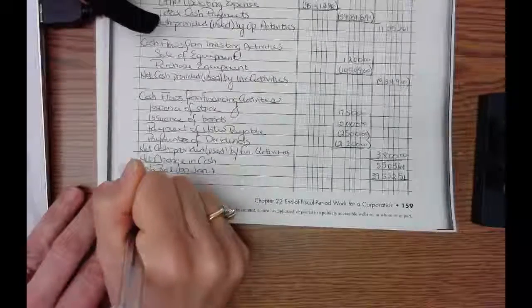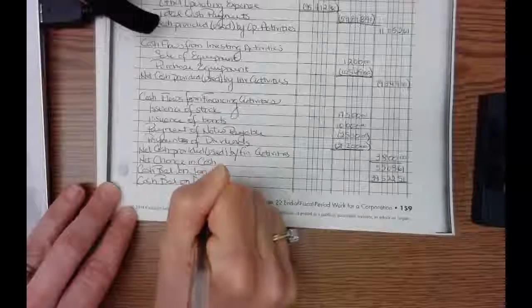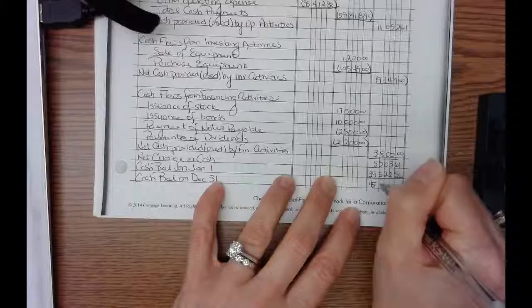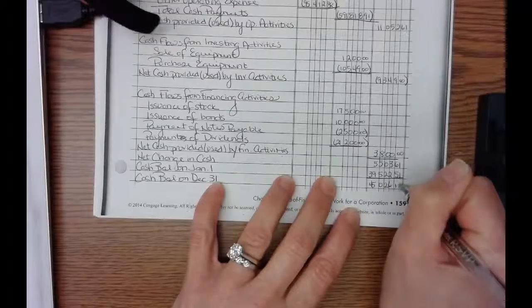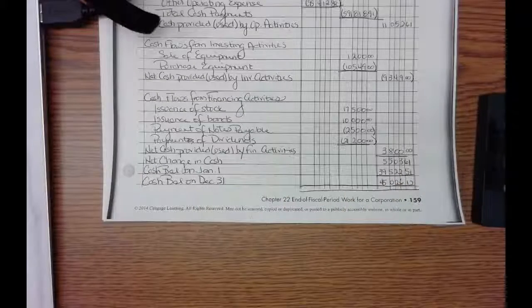So when I add that up, I'm going to get my cash balance on December 31st. And that will be $45,026.12, and I double rule across all three columns.